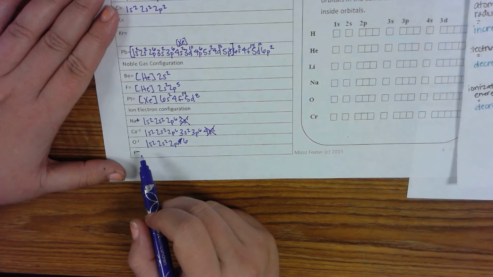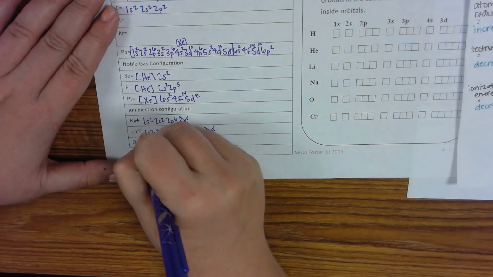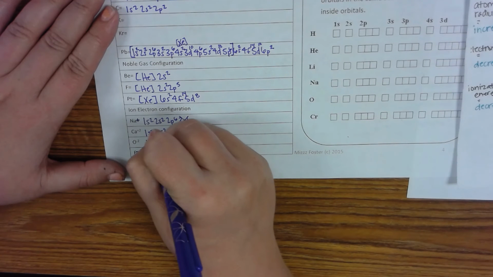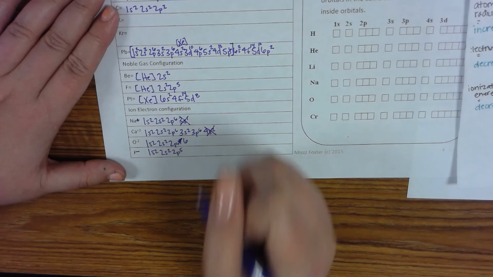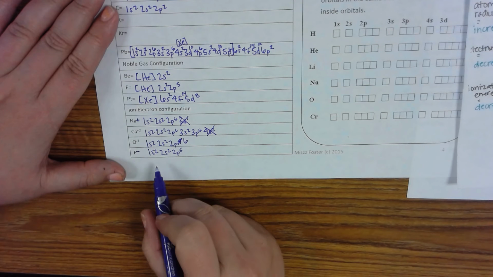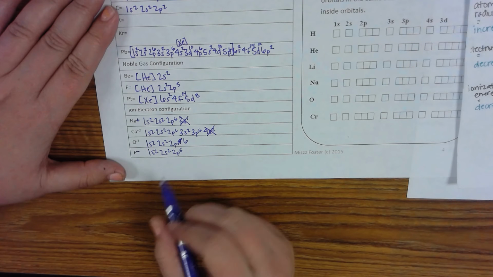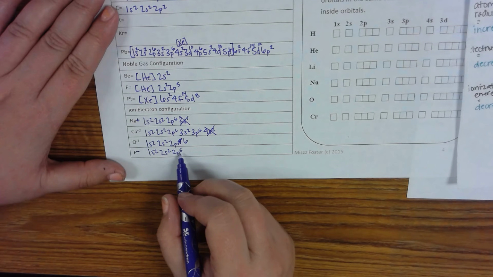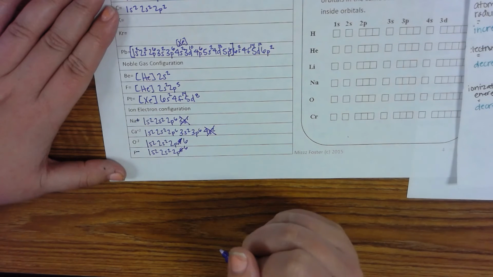Fluorine has a -1 charge. Fluorine stops at 2p5. So 1s2, 2s2, 2p5. It has a -1 charge, so we're gaining 1 electron. We gain that 1 electron in our outside shell, so that 5 becomes a 6.